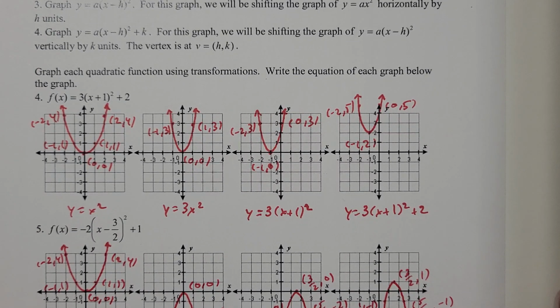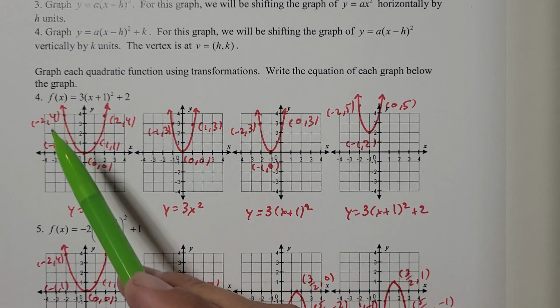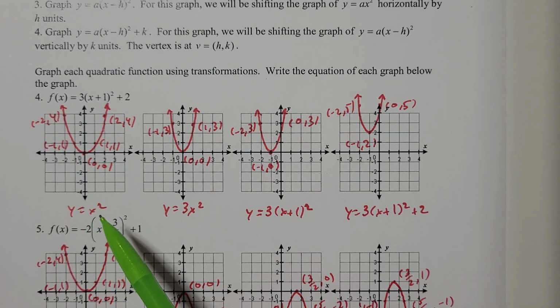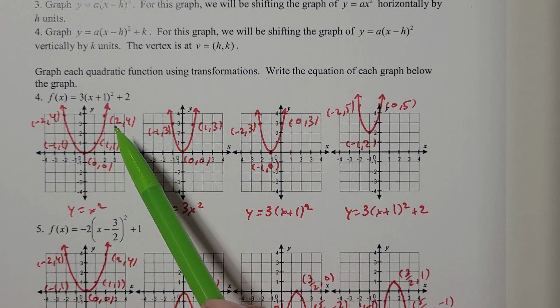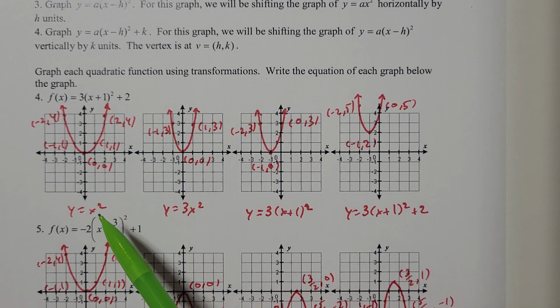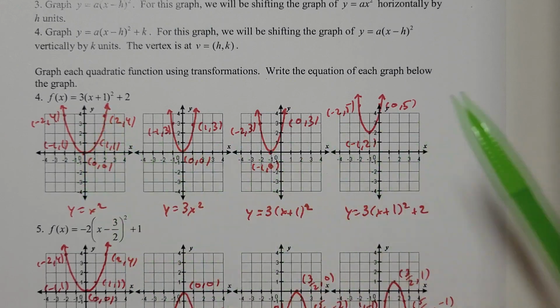Okay, so let's take a look at problems 4 through 6. We're going to graph each quadratic function using transformations and write the equation below each graph. So here's the first graph. I've got y equals x squared. Again, I always label these 5 points. If x is 0, y is 0. If x is 1, y is 1. If x is negative 1, squared is 1. If x is 2, 2 squared is 4. If x is negative 2, squared is 4. Okay, and go ahead and draw the parabola.